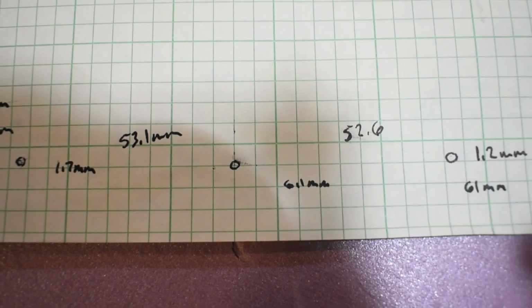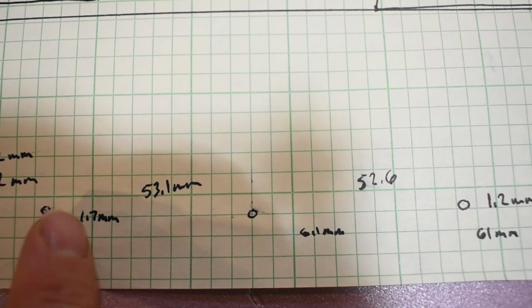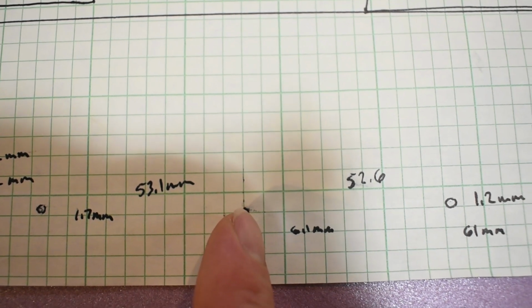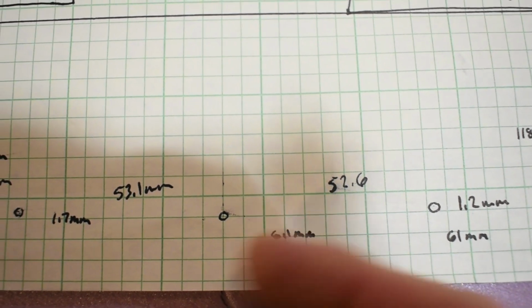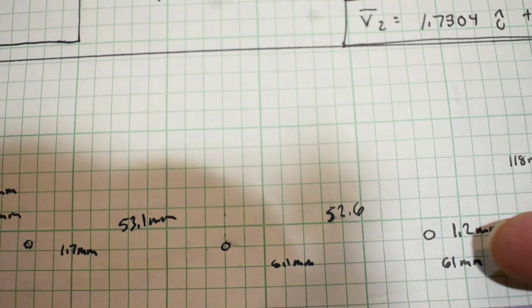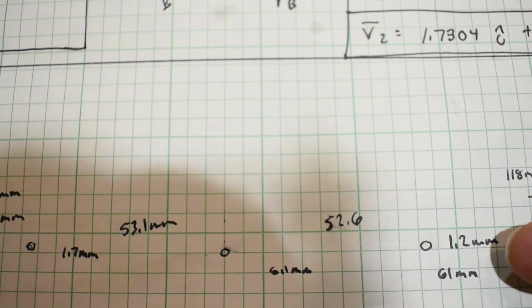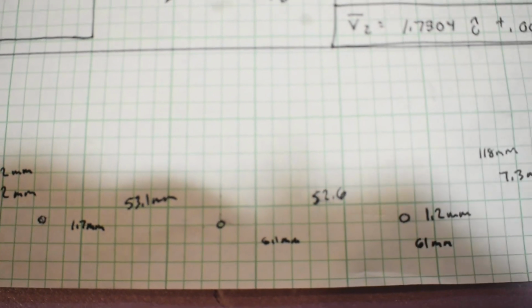Alright, I gotta jump in here because this next part I messed up. So measuring this, we had a distance of 53.1 to get to this point, and then from here to there we have a shorter distance. So we traveled faster and then we traveled slower in this direction, and so we're going to have an acceleration going that direction.